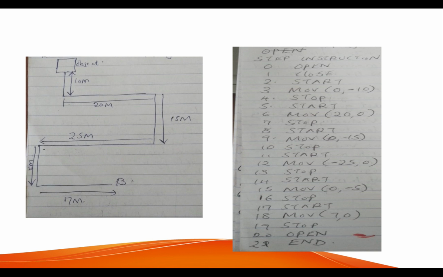If you look at my 25 meters, it is moving towards my left from the point 0, 0 at stationary, which means it's making a negative movement. So it will be move negative 25, 0, because my y-axis is not affected. It will stop again and start. Then I have to move 5 meters again downwards.